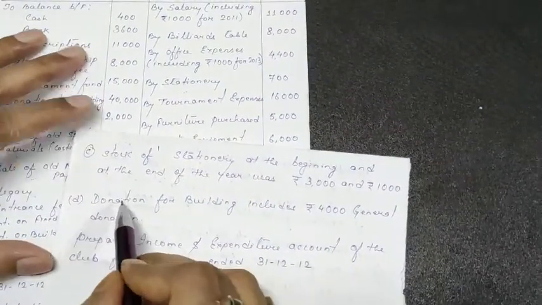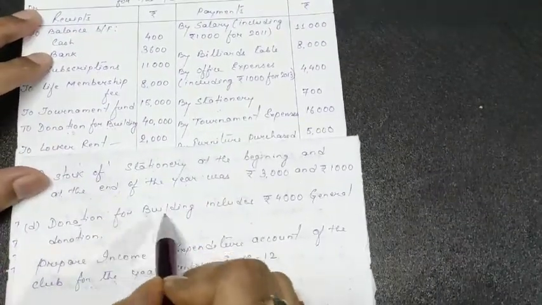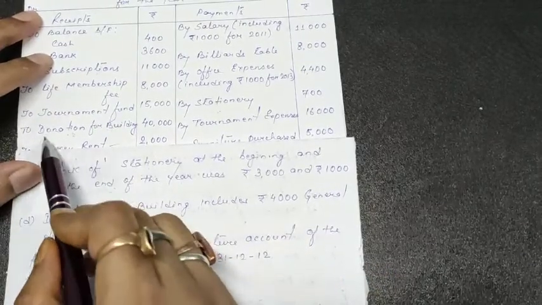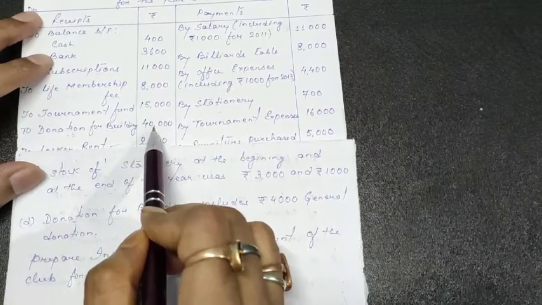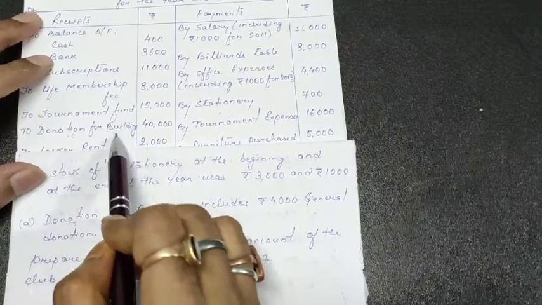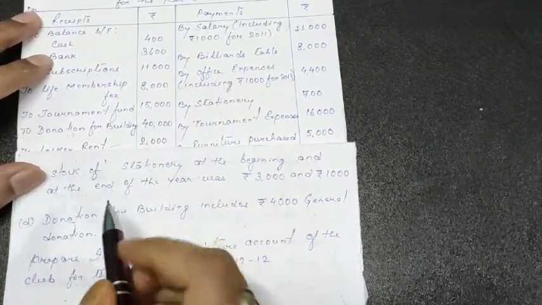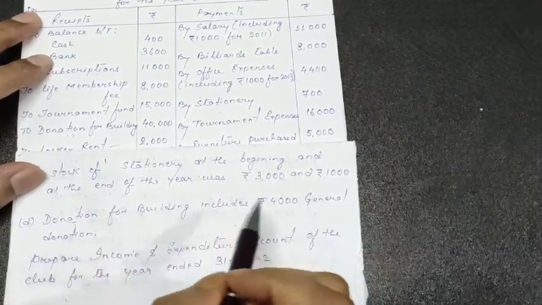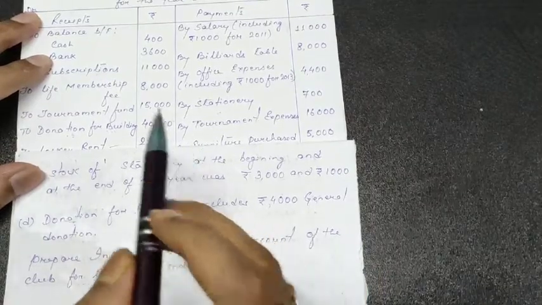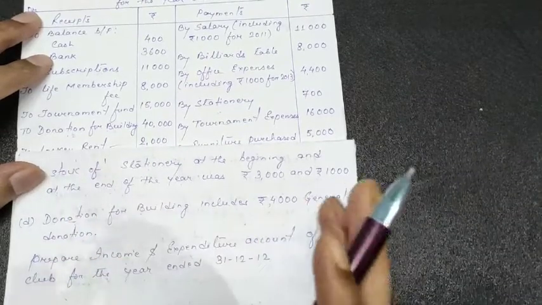Point number D is linked to donation. What is given here? Donation for building includes 4,000 general donation. As I told you earlier, students, donation for building will not come in your solution because it is for a particular purpose. A particular fund is given for building. Here they have mentioned that in this 40,000 there is 4,000 rupees which is meant for general donation. So only this general donation amount, this 4,000, will be recorded in the income and expenditure account when you solve this. Clear? So now let us start the solution.